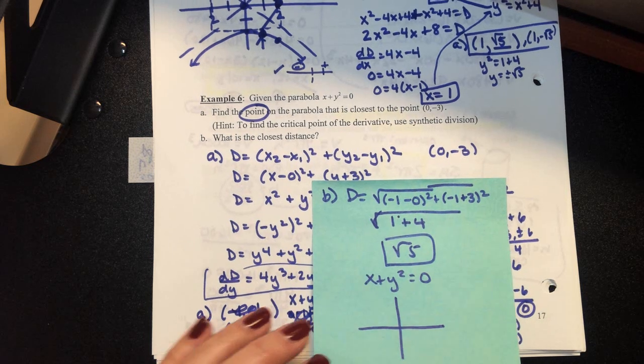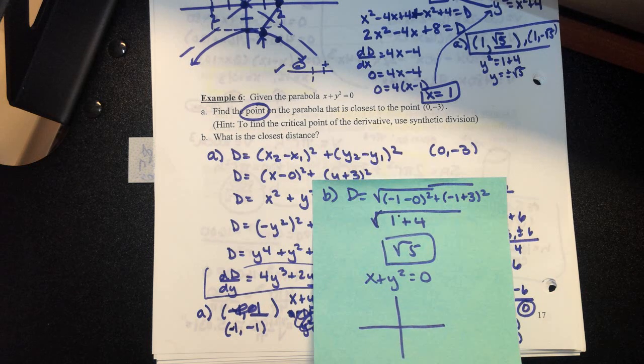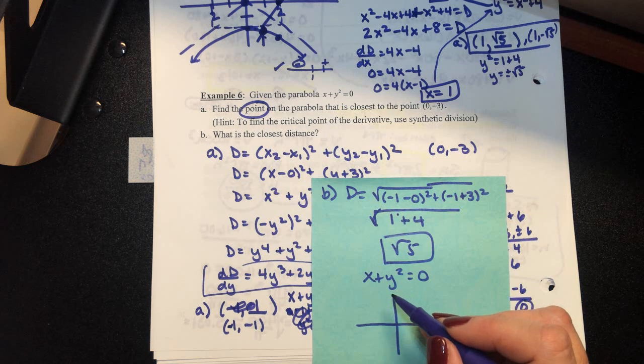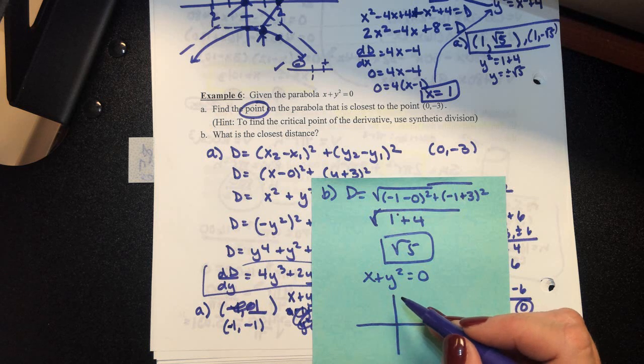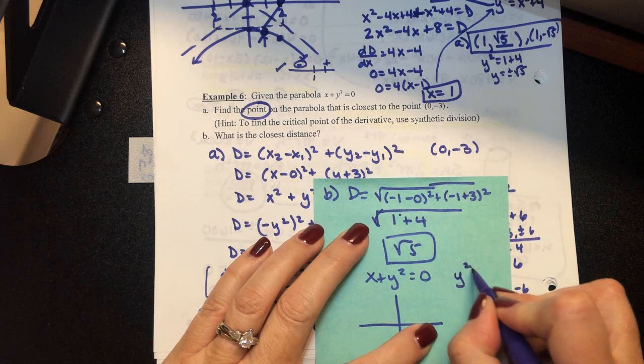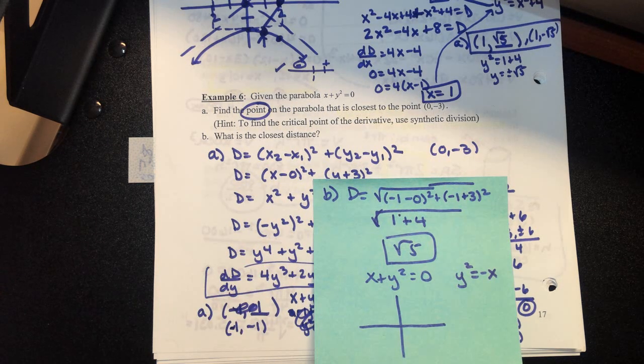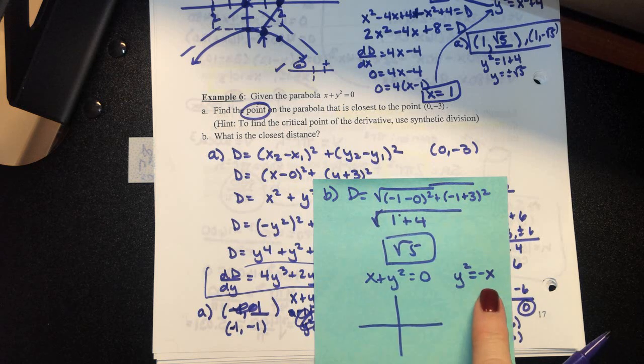What does the graph of x plus y squared equals 0 look like? We know it's a parabola because it's telling me that in part A. But parabolas can open up, down, left, right. So the question is, which way is this one going? Well, hopefully you can at least narrow it down to one of two directions. It's not x squared, it's y squared, so it's going to have to open left or right. Solve for y. So y squared is equal to -x. Maybe that'll help you now. So we've narrowed it down, left and right. Which way is it going to go? To the left, because of the negative sign on the one side.